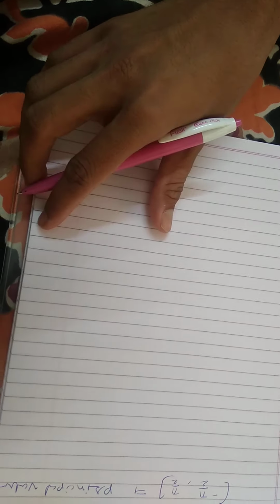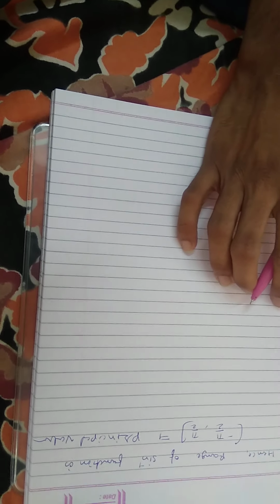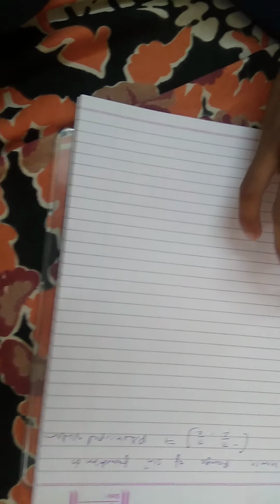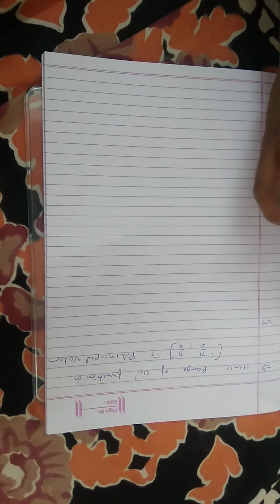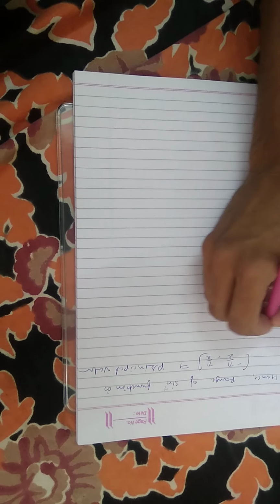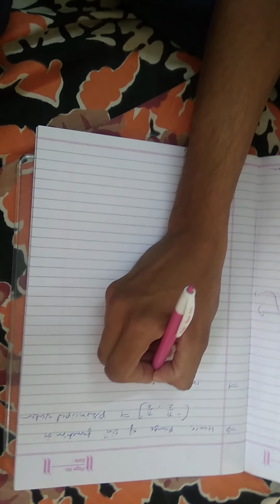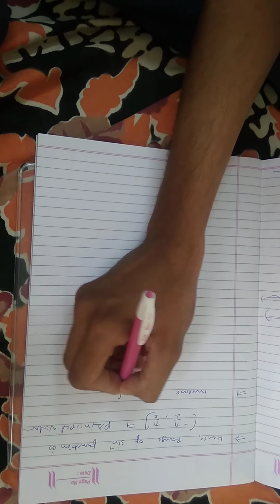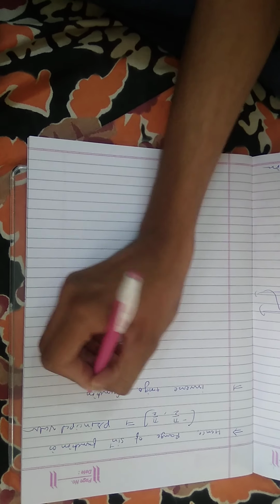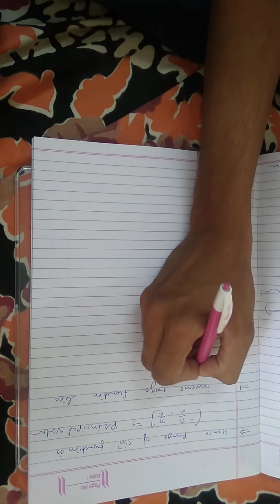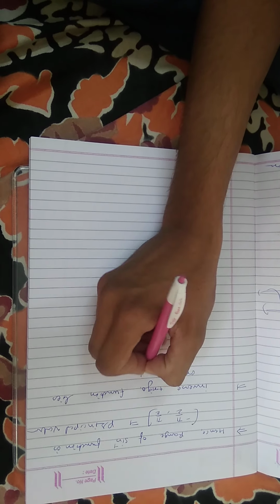Now, in 11th science, you know that the graph of a trigonometric function lies on the x-axis and the inverse trigonometric function lies on the y-axis.